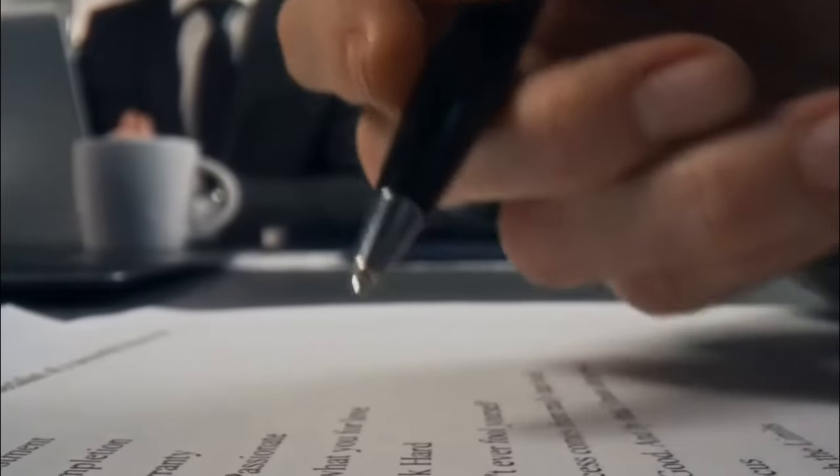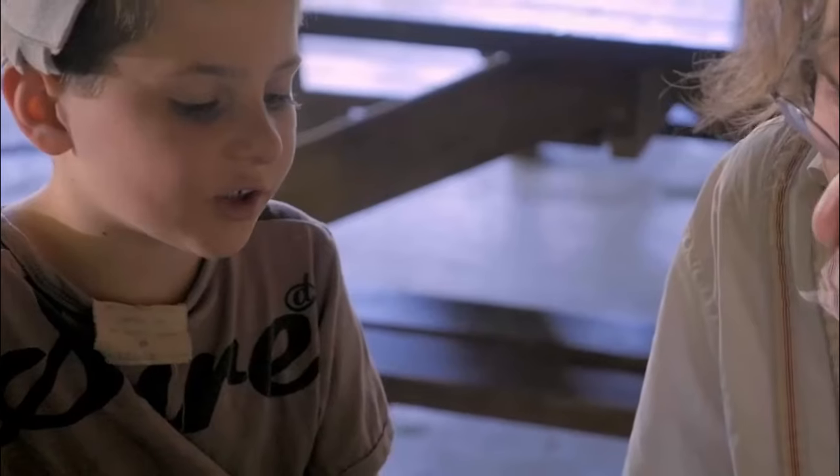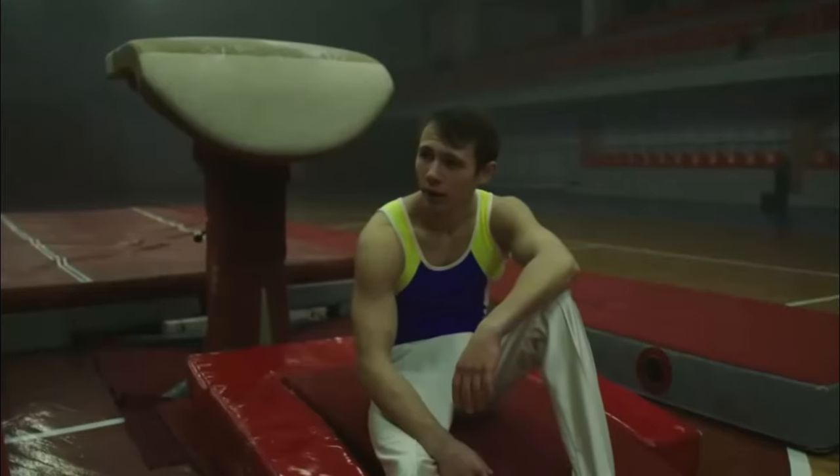Eighth, keep it concise, clarity is crucial. Ninth, proofread for grammar and clarity, a polished recommendation reflects well on both you and the candidate. Lastly, be honest, authenticity builds trust. Following these suggestions can make your recommendation stand out and truly support the candidate's journey.